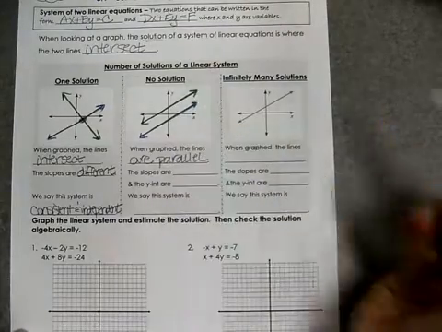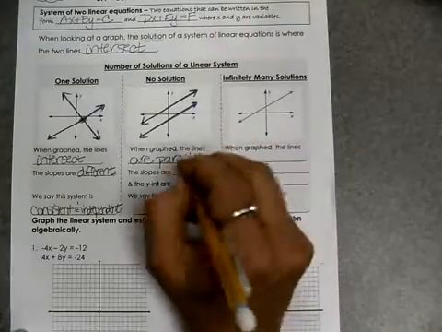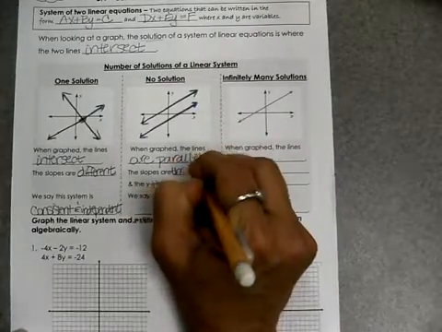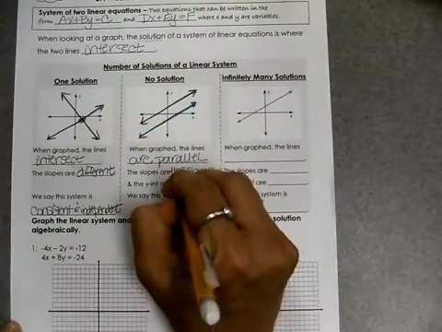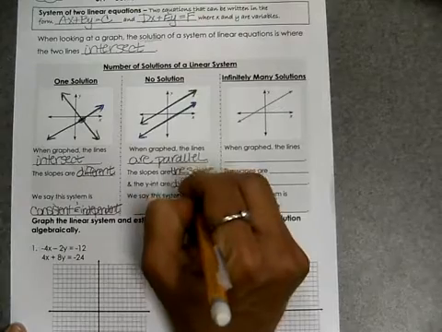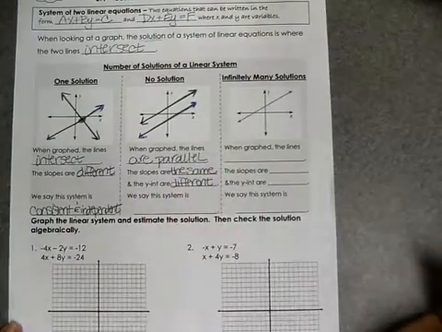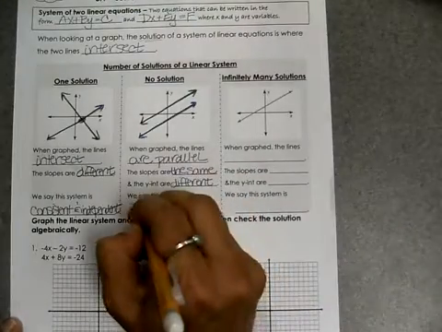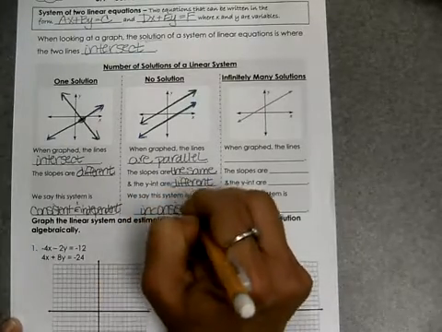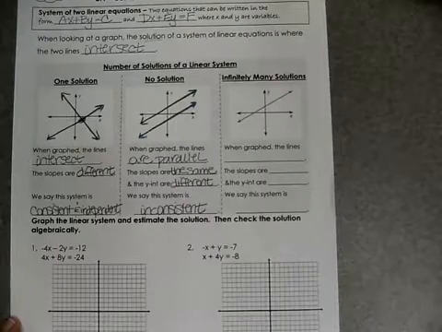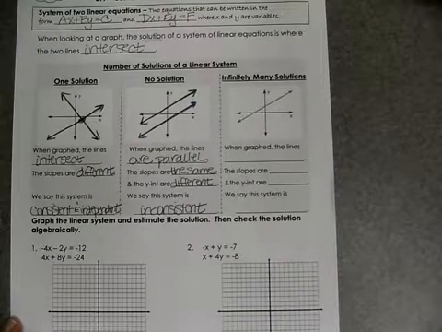No intersection, no solution. We know that to have parallel lines, the slopes have to be the same. But in order for them to not meet, the y-intercepts have to be different. And something that has no solution we just call inconsistent. So that system is said to be inconsistent, no solution.